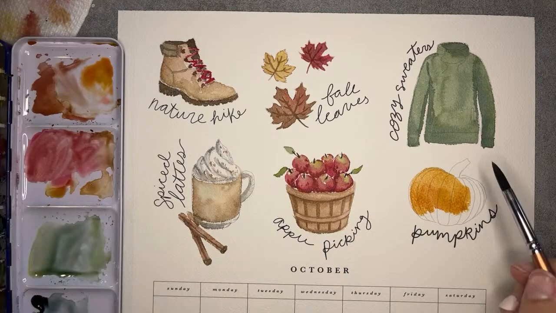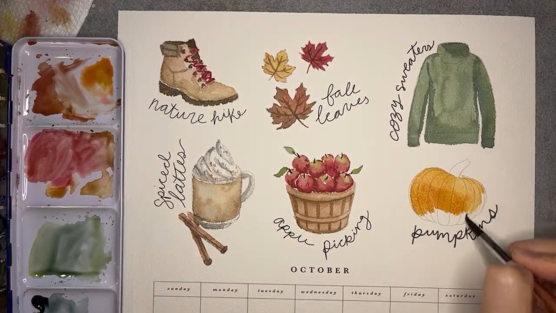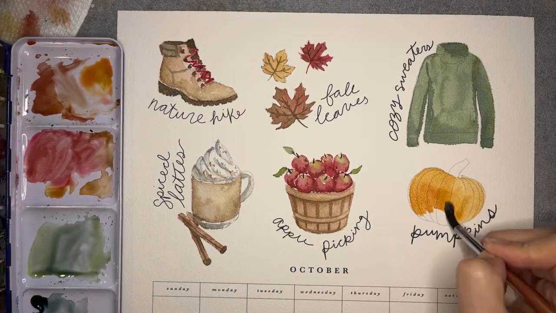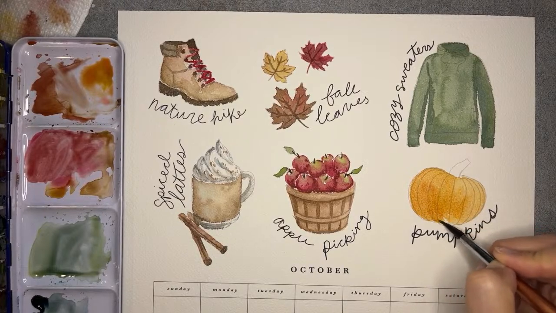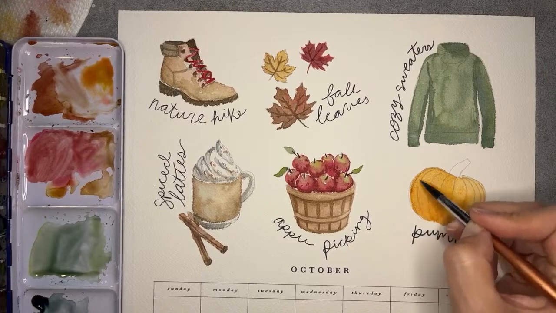So again, the pumpkin, similar to the apple, is going to be more of a shiny outer skin. So I do want some areas that are going to be lighter in color just to show the shine.